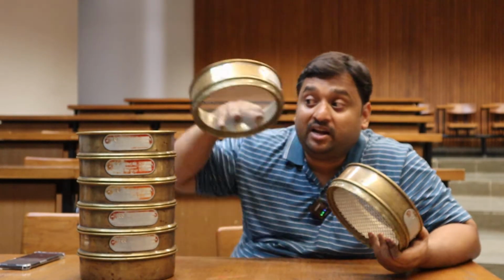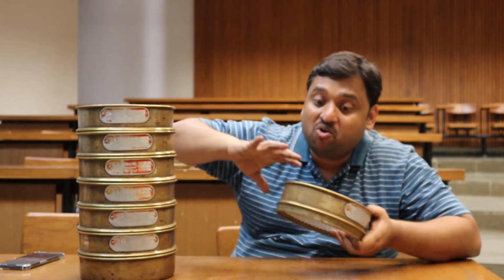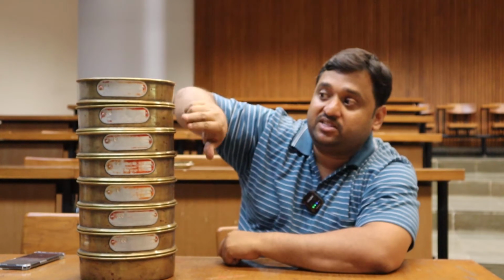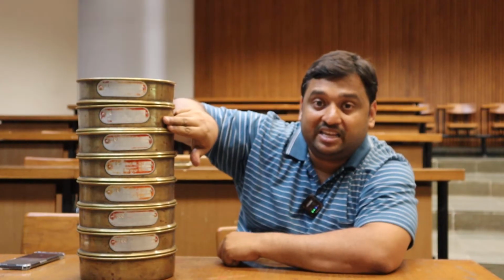So what is the particle diameter on my 6 mesh? The diameter of mesh number 4 plus the diameter of mesh number 6, divided by 2. That is the average particle diameter on the screen mesh number 6. Then what is the diameter on mesh number 10?